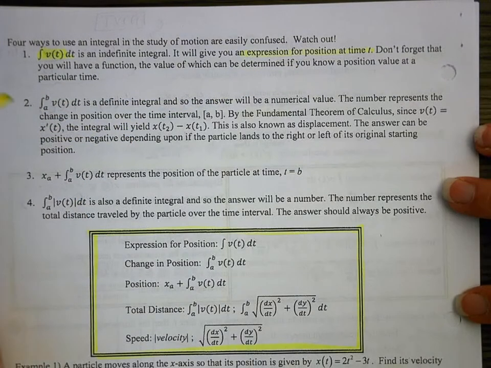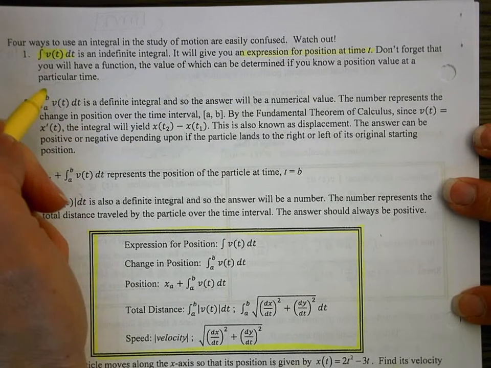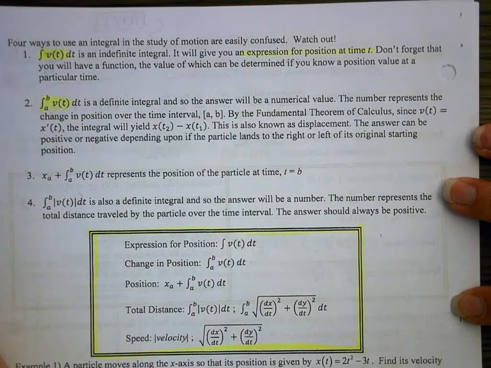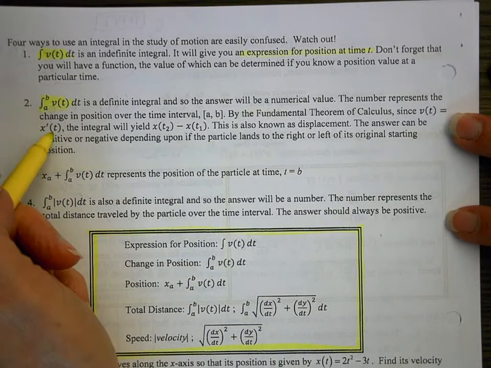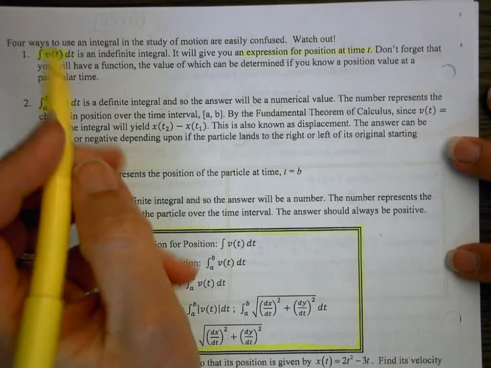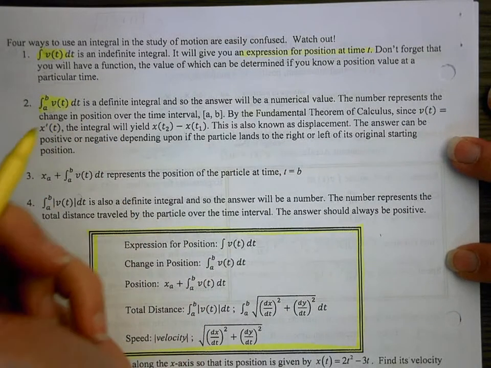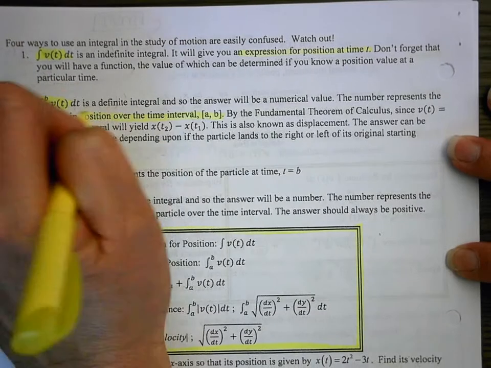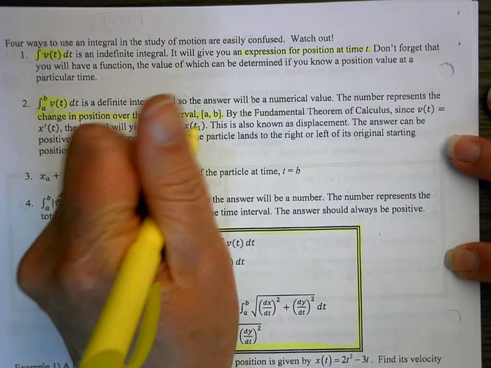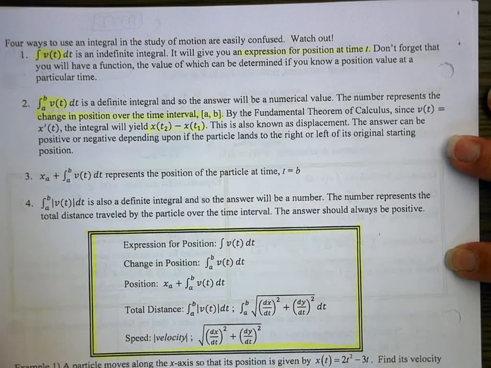Okay. So if you have limits, so if you have an integral that has a number value, so a definite integral, then you know that when you integrate velocity, that would give you just x, right? And so then what you're going to get is the change in position. So change in position from A to B, or x of the final time minus x of the initial time, right?